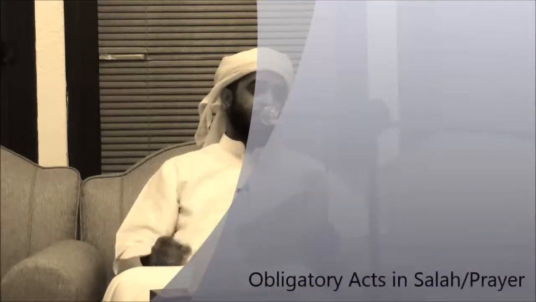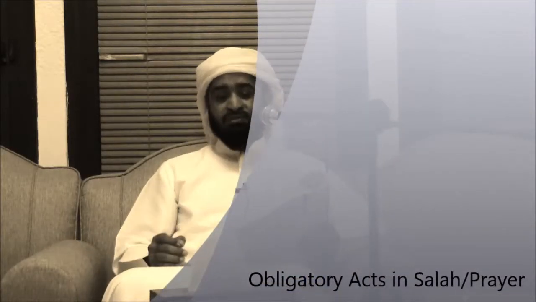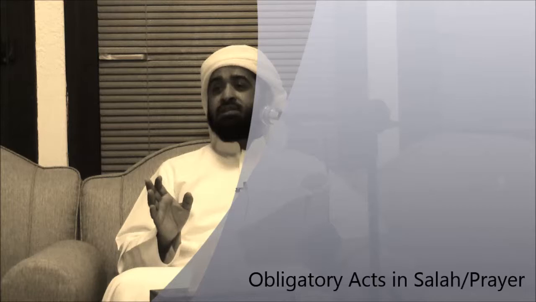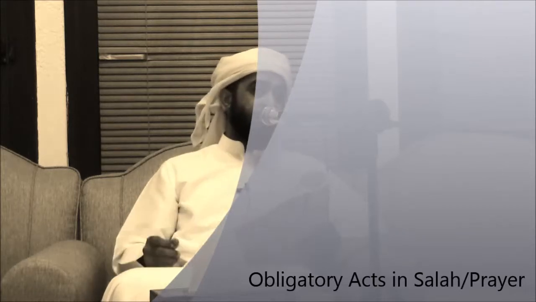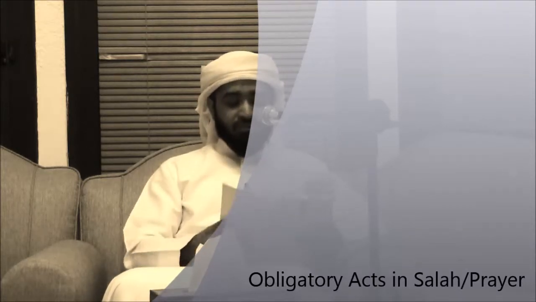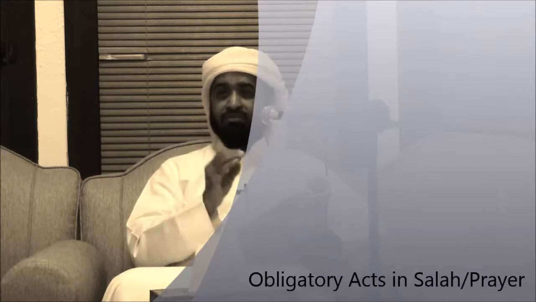These are the integral parts of your Salah, essential parts of your Salah. And that's why you call them fara'id. There are 14 fara'id in your Salah. The first of all these fara'id is qiyam, standing. To make your Salah while standing is fard.